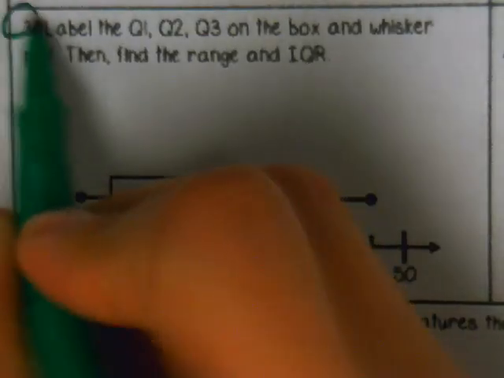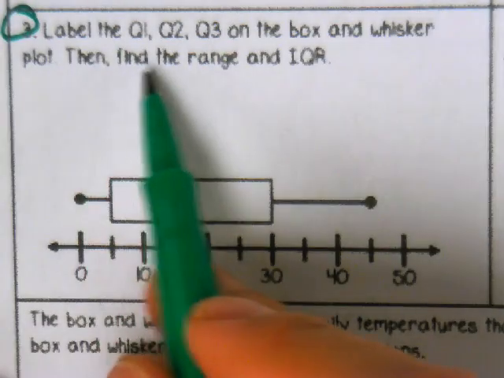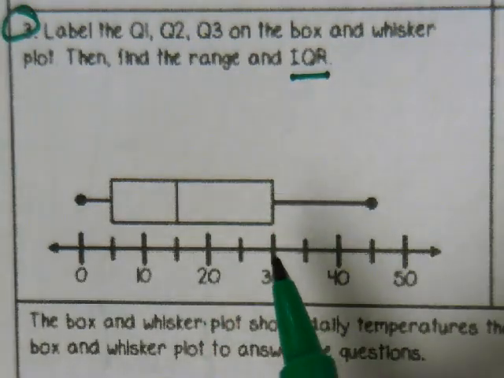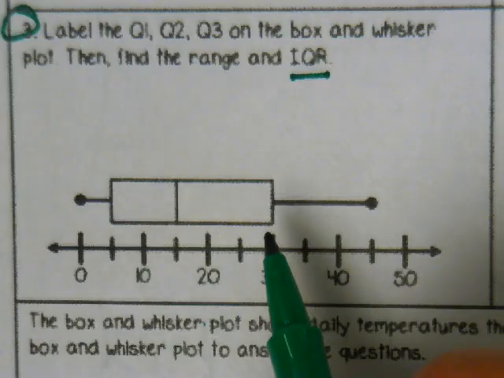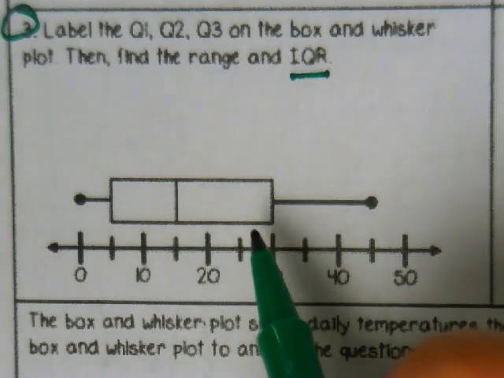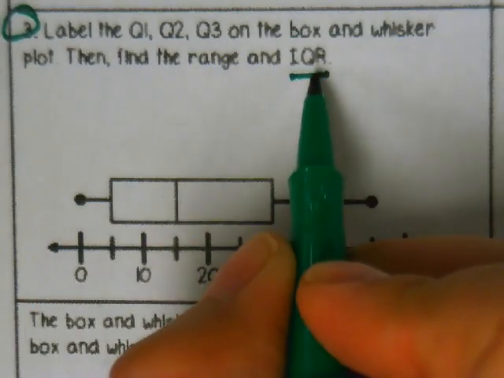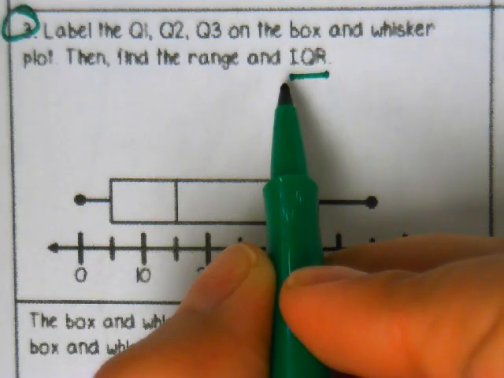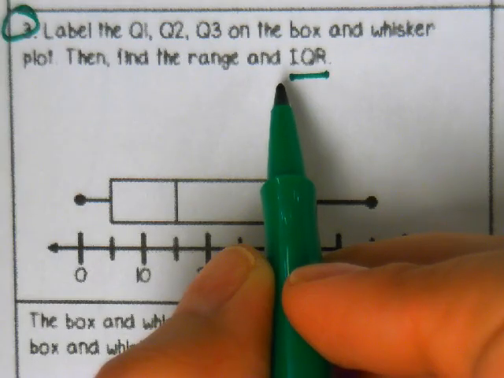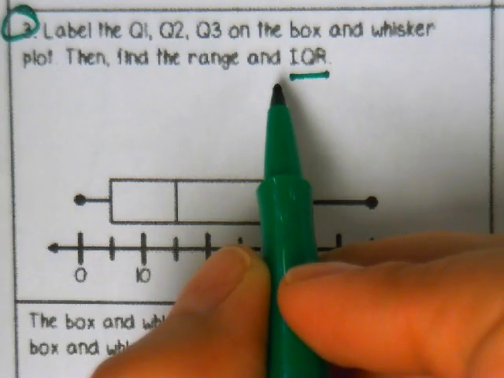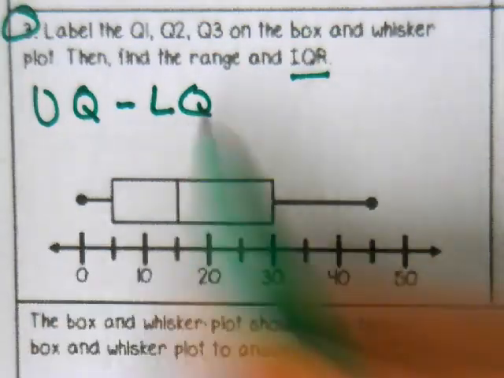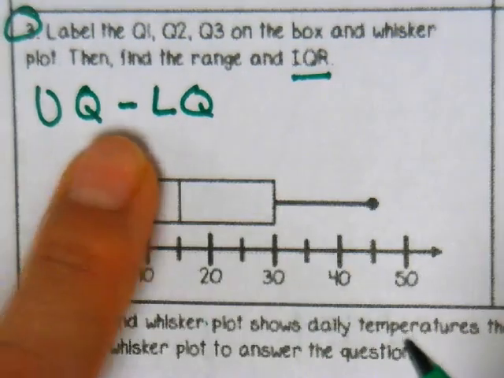Okay, number 3. Let's do it. We're gonna skip most of this. All I want to do is, what do you guys think IQR means? I wrote it on the board. What is IQR? Very good. So inner quartile range. How do I find inner quartile range? We wrote it in our notes today. Upper quartile minus lower quartile, because upper is a bigger number, minus lower quartile.